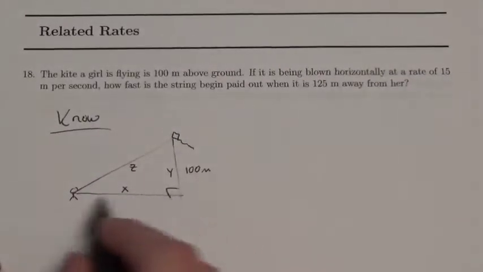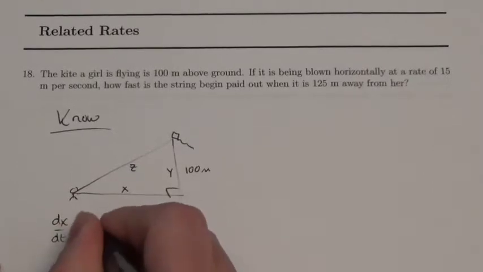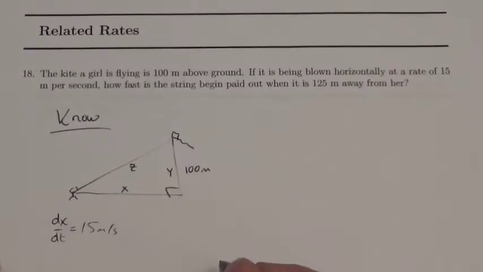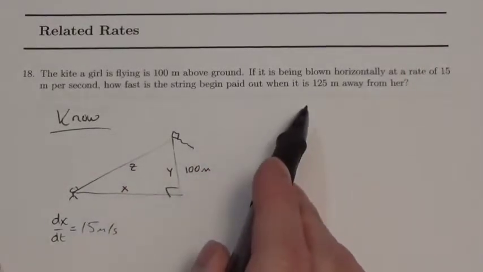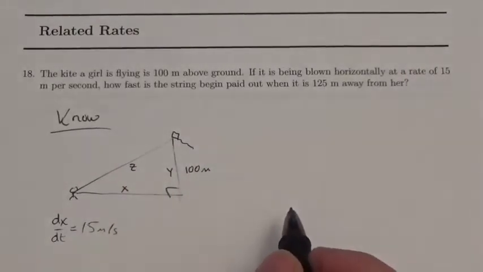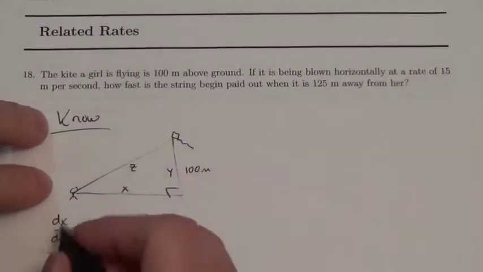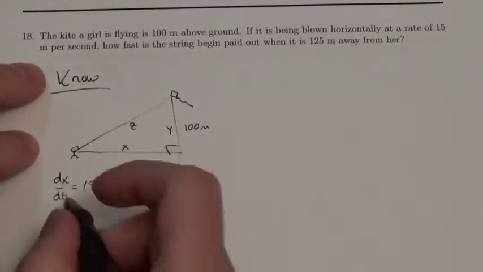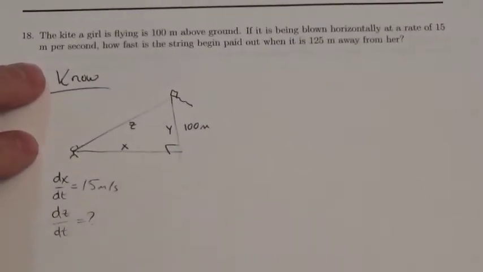So basically that's going to be x changing here. So we know that dx/dt is going to equal 15 meters per second. The question is asking how fast is the string being paid out when it is 125 meters away from her. Now, the string is along z here, so we're being asked how fast is that changing, dz/dt. We don't know. That's what we're looking for when it is 125 meters away from her.